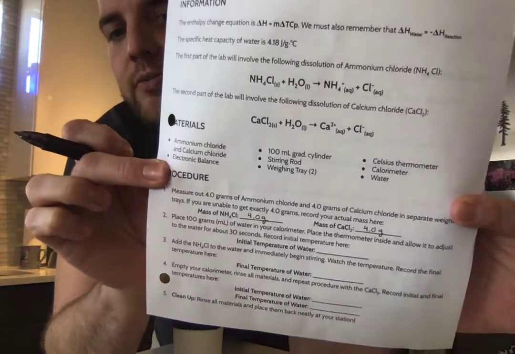All right, so it says we're going to measure out 4 grams of ammonium chloride and 4 grams of calcium chloride. Yeah, totally did that. It's right here off screen. You can't see it, okay? So it says mass of NH4Cl. I'm going to record 4.0 grams because I'm perfect and I didn't make a mistake. So I've recorded 4.0 grams for both of those, okay?